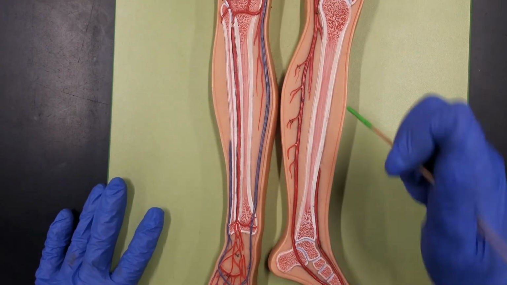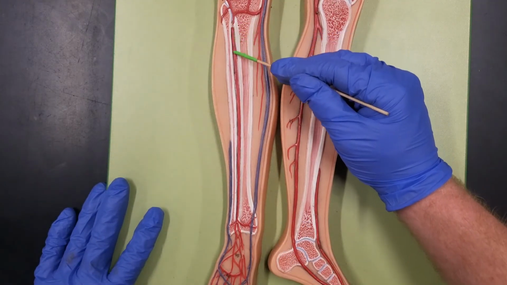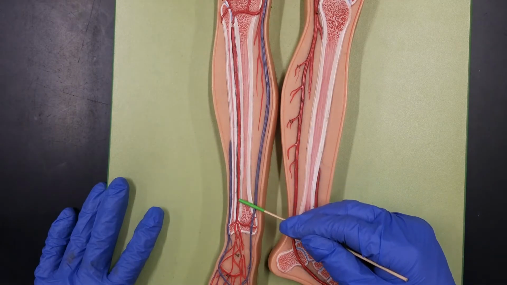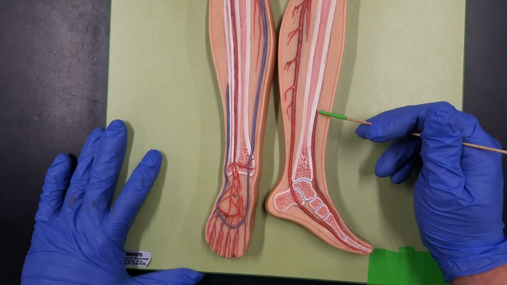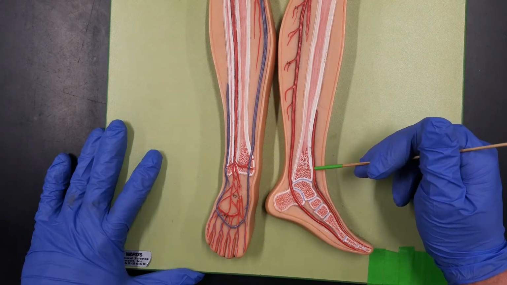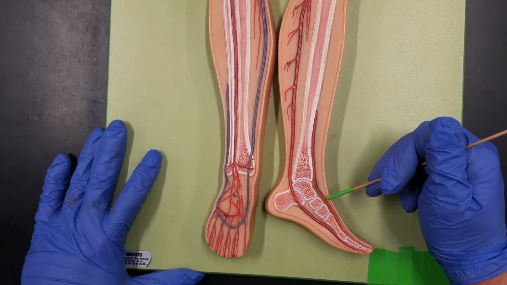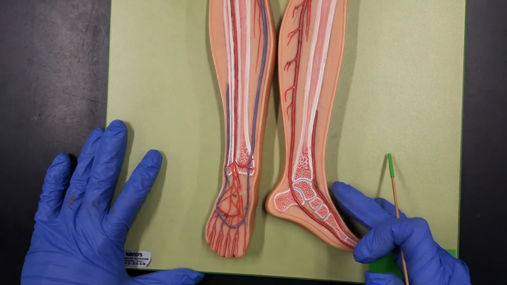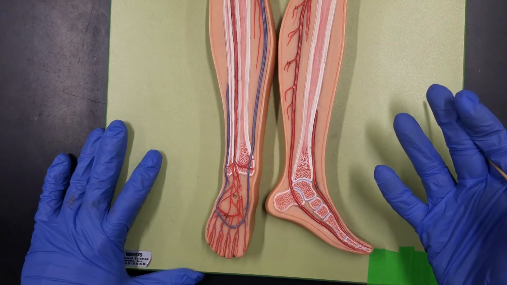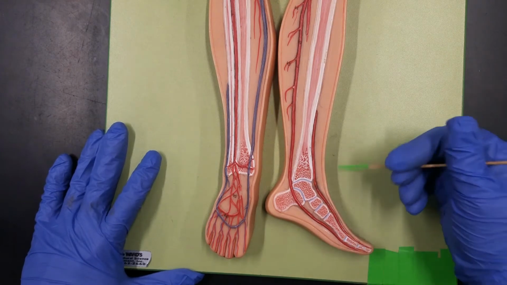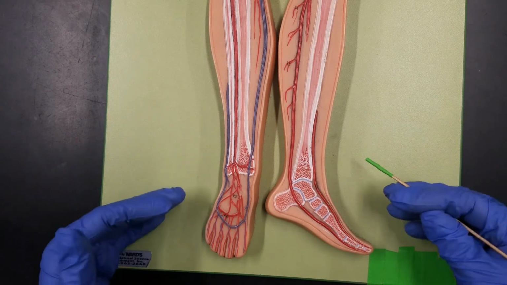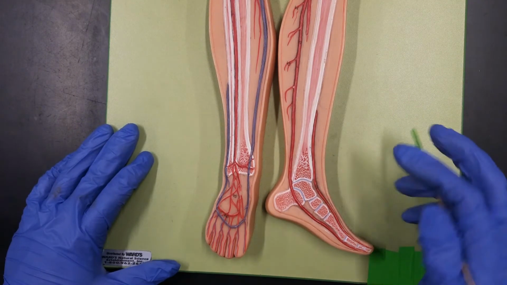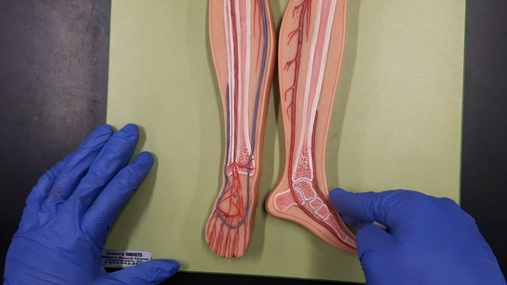Running along the front of the tibia, we have our anterior tibial artery. The anterior tibial artery is going to enter the top of the foot, and as it enters into the top of the foot, it becomes known as the dorsalis pedis artery. The dorsum of the foot is the top of the foot. Ped is a Latin word that means foot, so dorsalis pedis literally means the top of the foot artery. This is another pulse location, so you can feel a pulse by placing your fingers on the top of the foot.